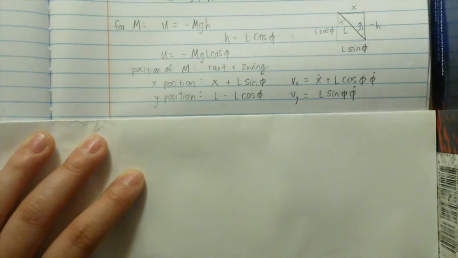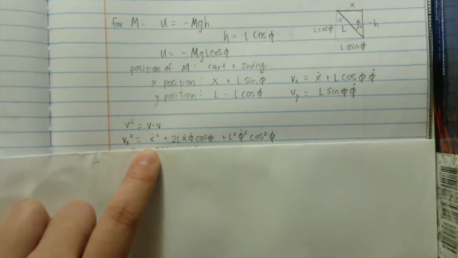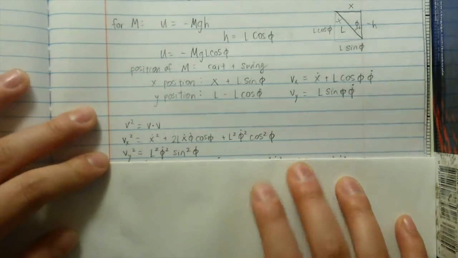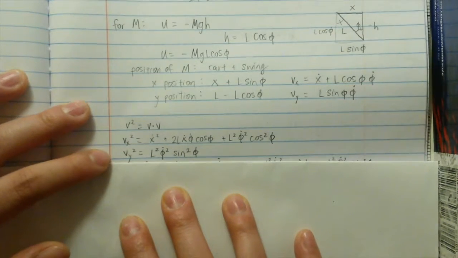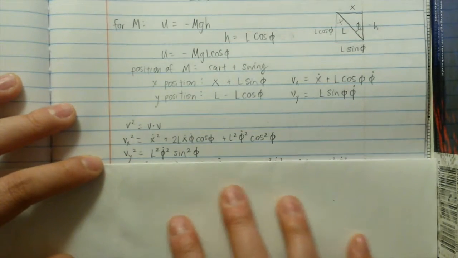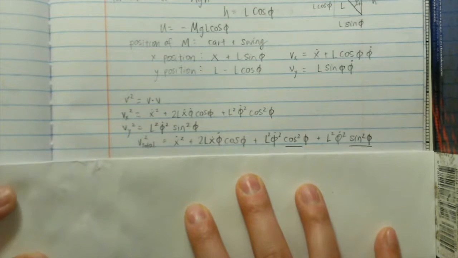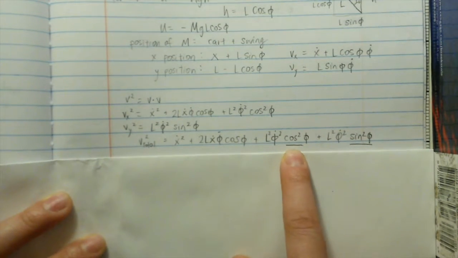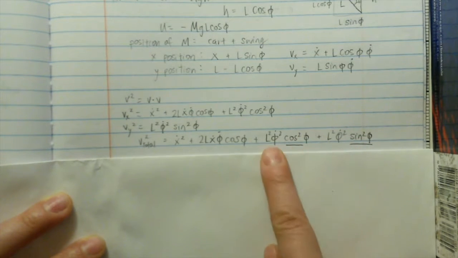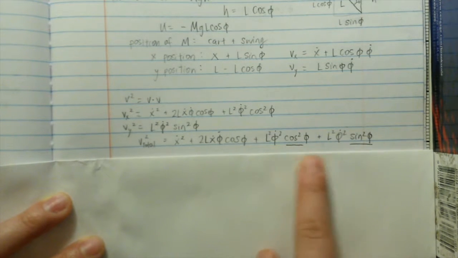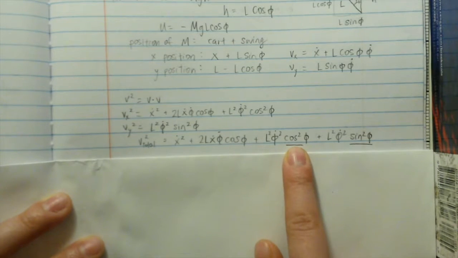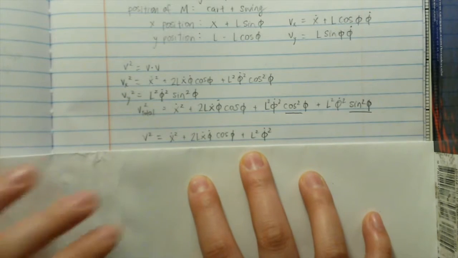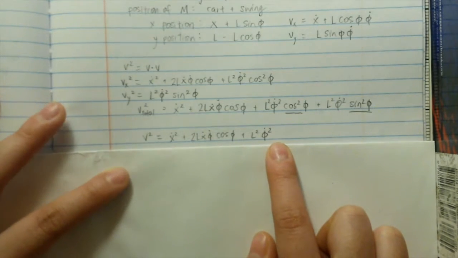And since velocity squared is a dot product, we know we can just square our individual parts and add them together. So there's v in the x direction squared and v in the y direction squared. And we can add them all up. And we see that we have a cosine squared and a sine squared, so we can factor out that L squared phi dot squared and turn our cosine squared plus sine squared into 1, and we get this equation for our v squared overall.